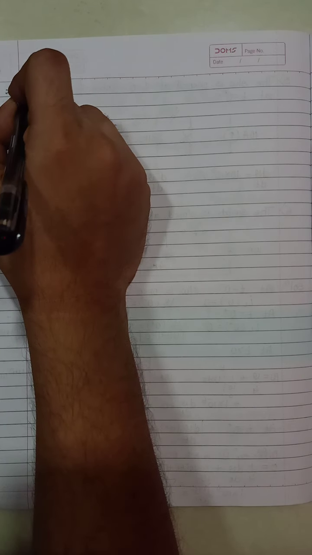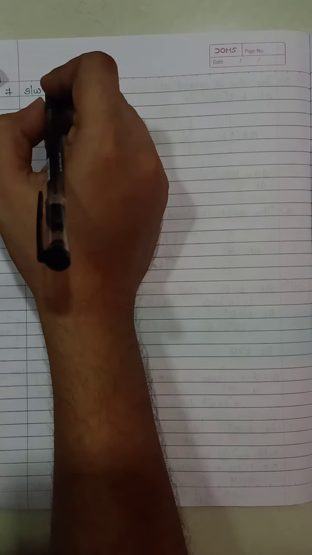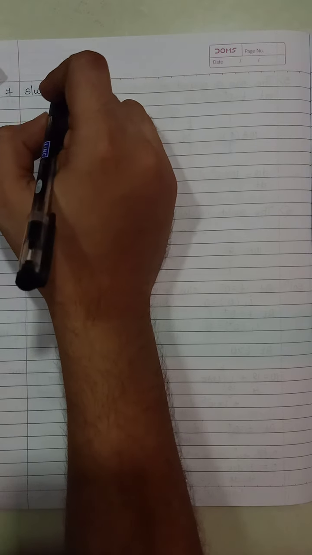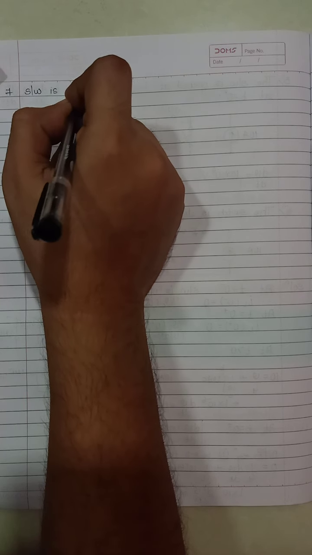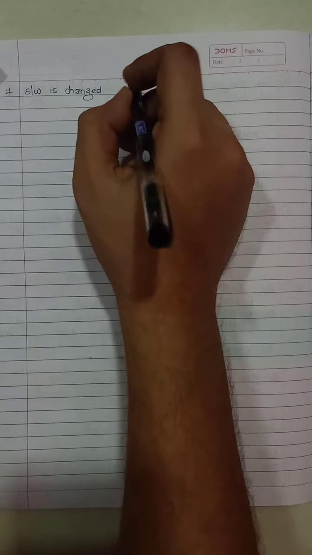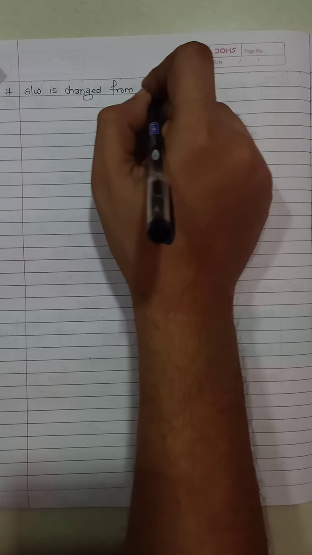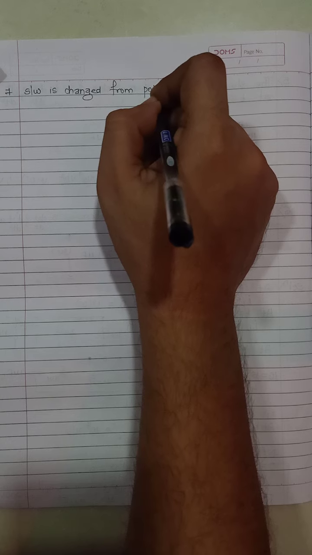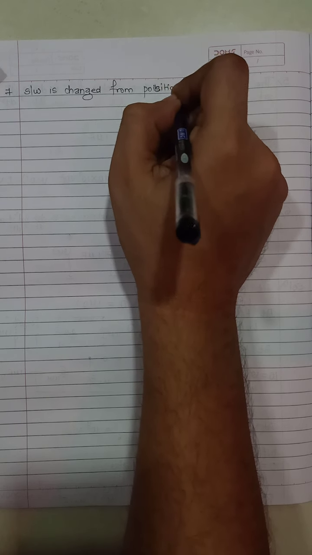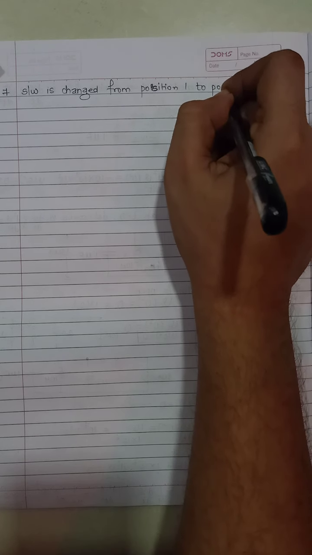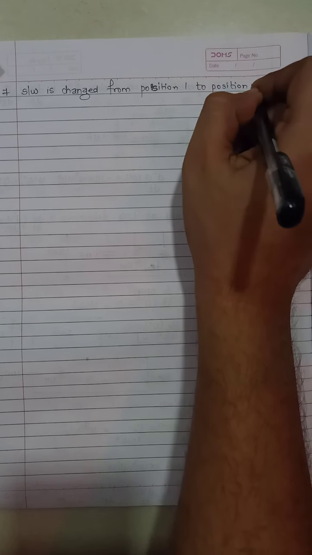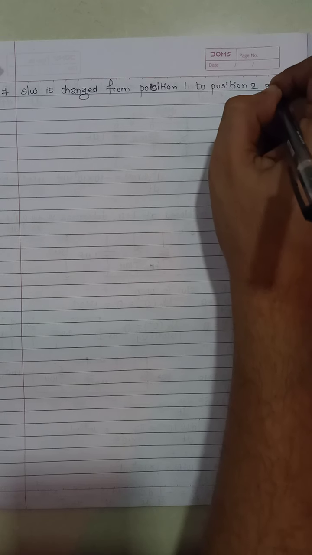Coming to the next type of problem, here the components attain the steady state condition. The switch is changed from position 1 to position 2 at t equals to 0.